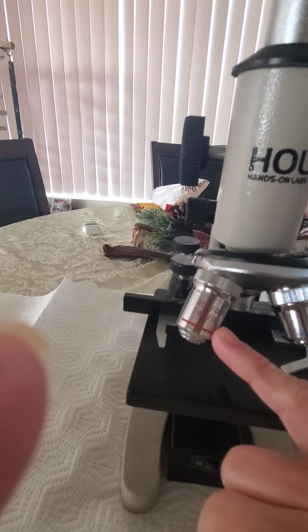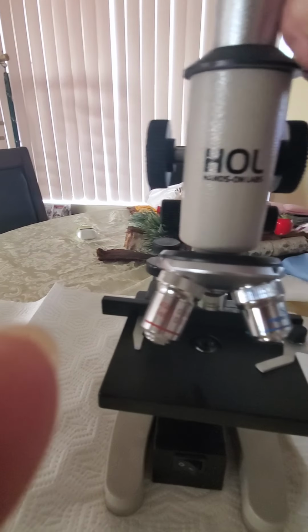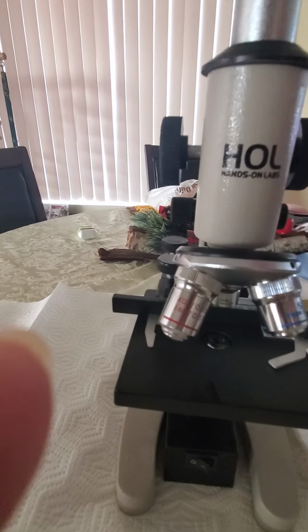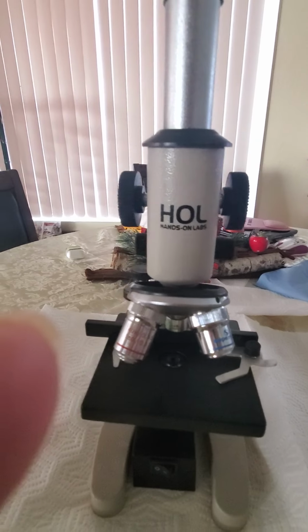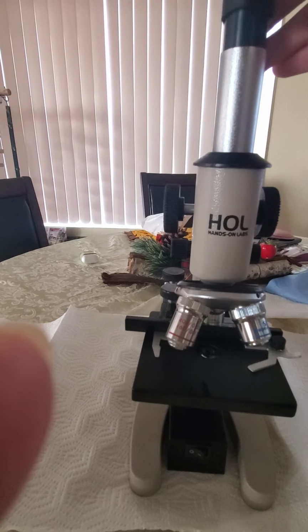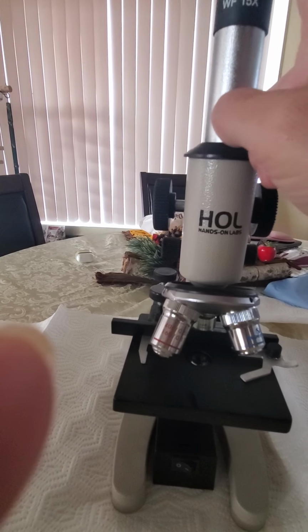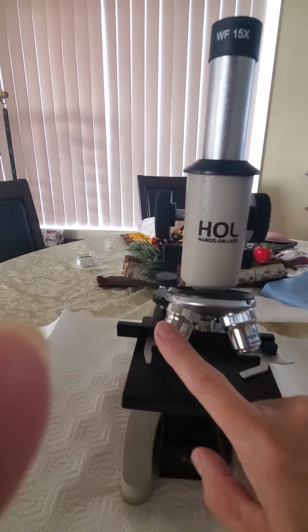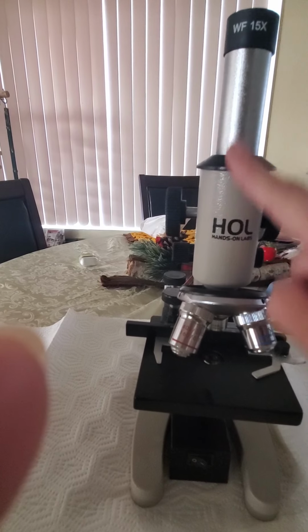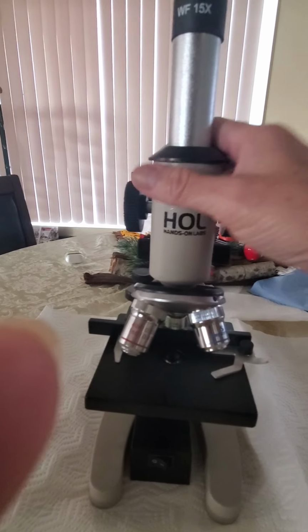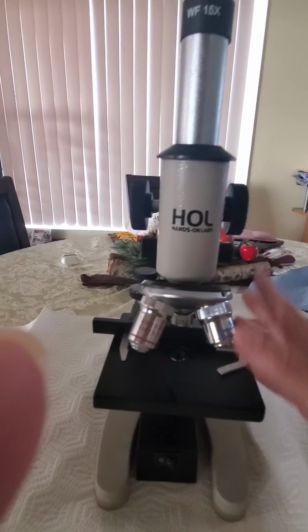If the eyepiece were 10, then 10 times 40 would give you 400. But because it's 15, it will be 600. This is the 600 microscope, remember that.